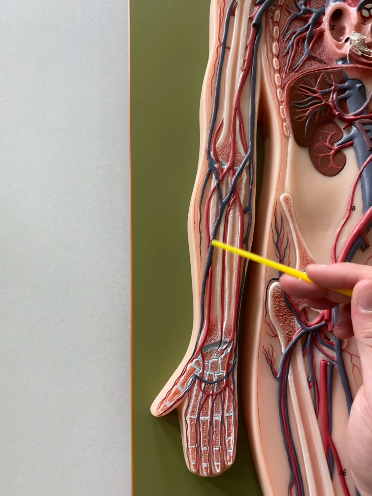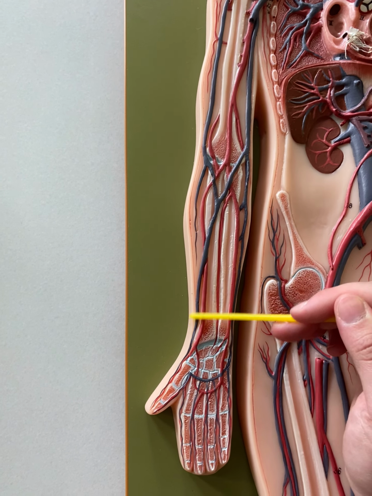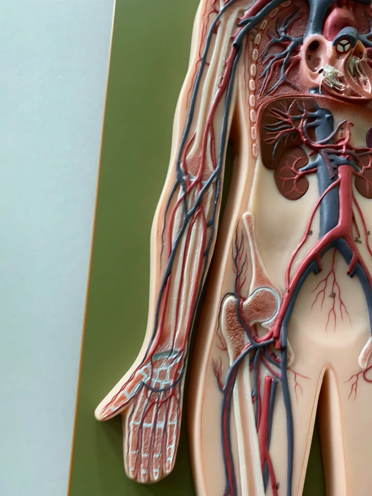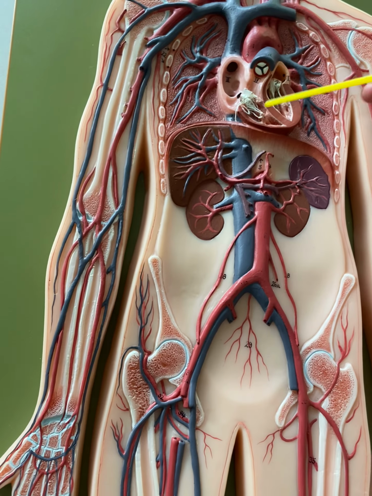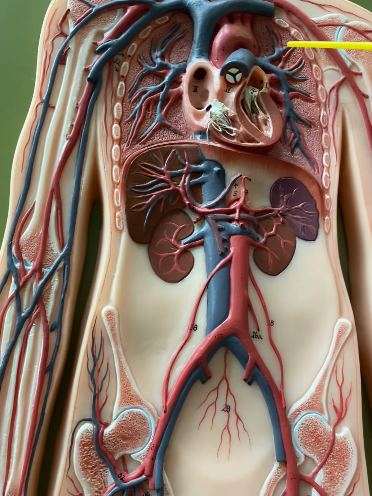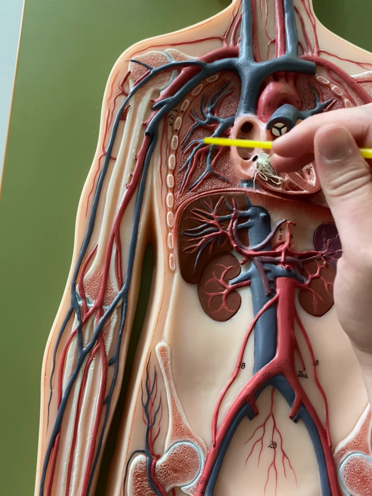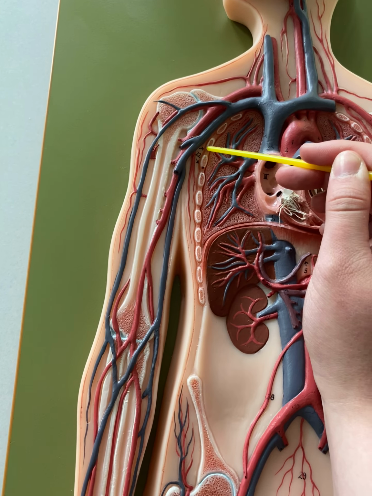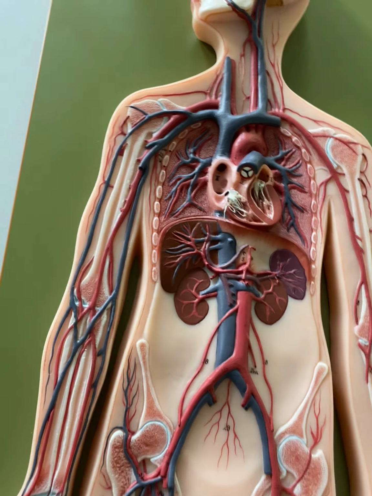This is our radial, medial, and ulnar. And then behind the heart, we have our azygos. These right here are your pulmonary arteries and veins. And then these are your intercostal arteries and veins.